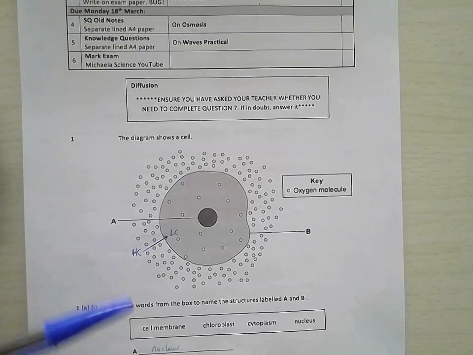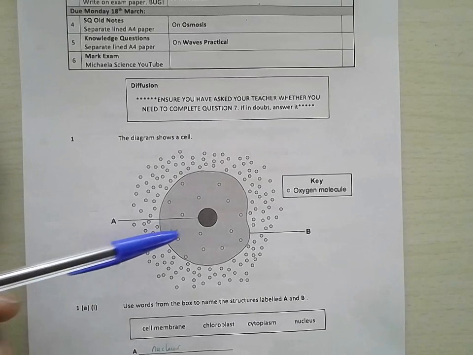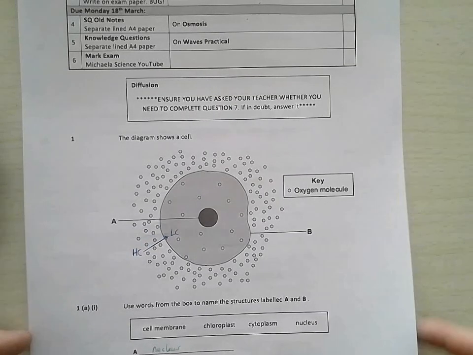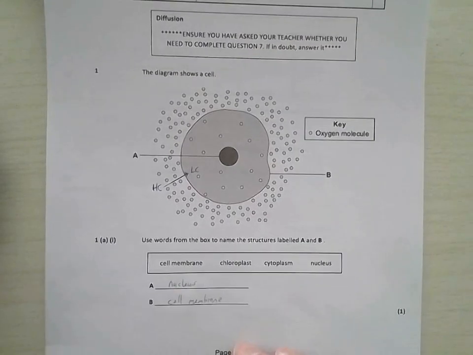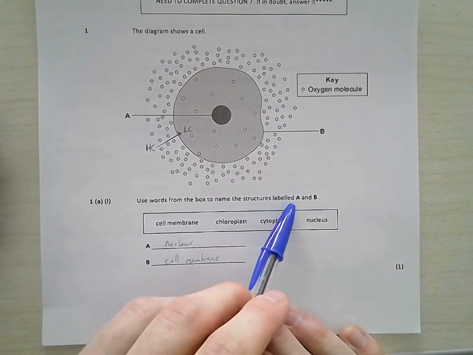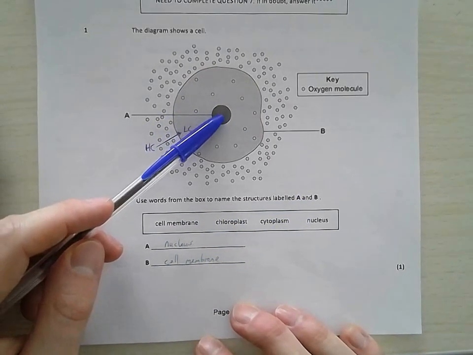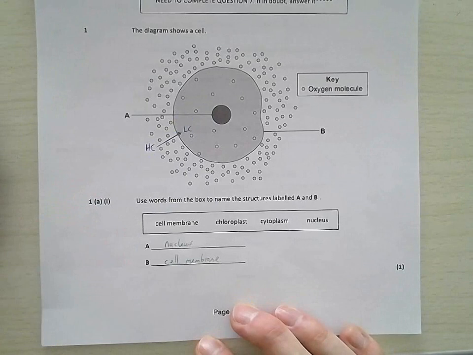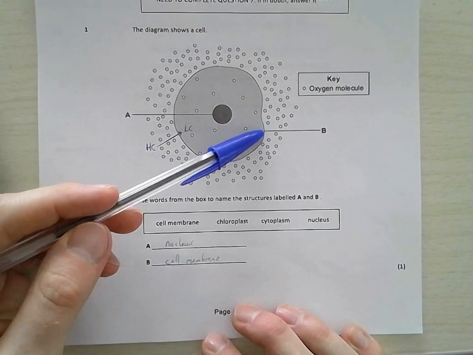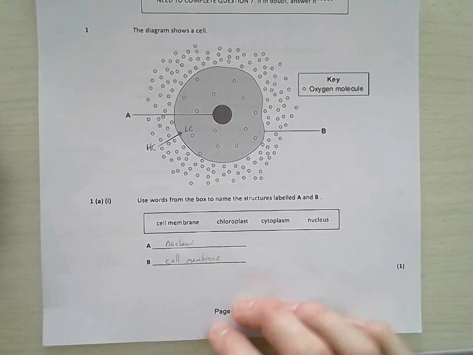Because this exam is about diffusion, I know diffusion is from an area of high concentration to low concentration, so I've got an arrow showing they're going to move inside. That's going to be relevant later on, but for the first question it's not so important. This is more just about the basics of cells. We had to use these words to name the structures labeled A and B. A, this bit in the middle, the large object that's going to control the cell, is the nucleus. And B is the object that's separating the inside of the cell from the outside, and that is the cell membrane.